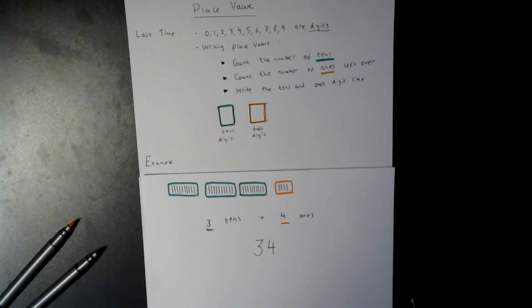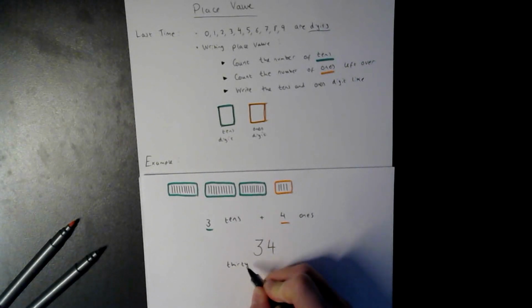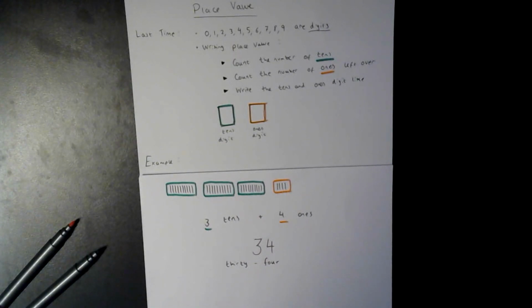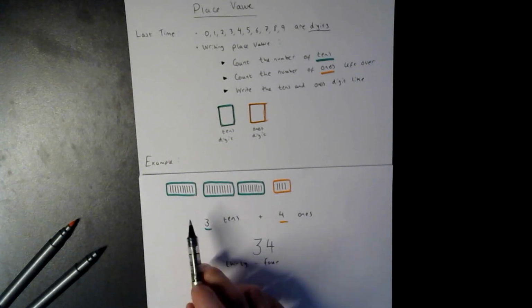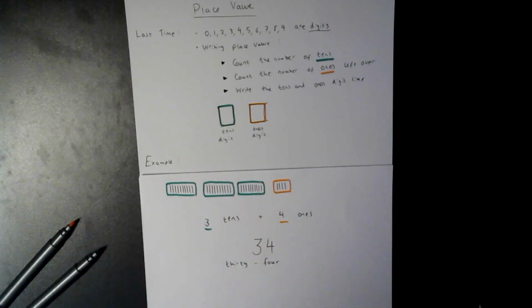Remember, this number is called 34. Now, a new way we can think about this number, which you might have seen before, is to think about this number as split up into the 3 tens, which is 30, and the 4.